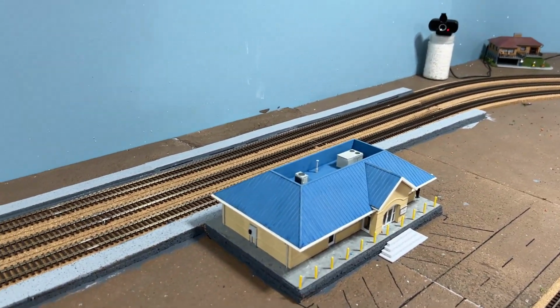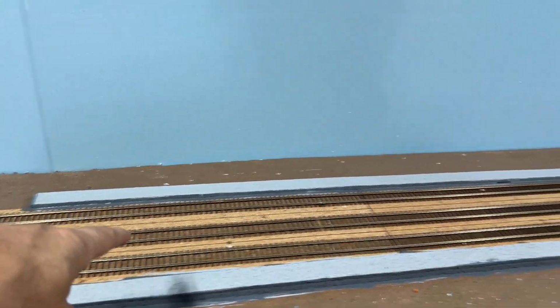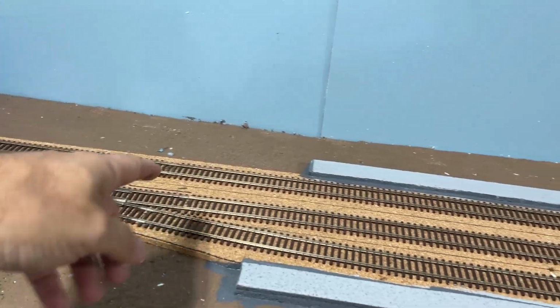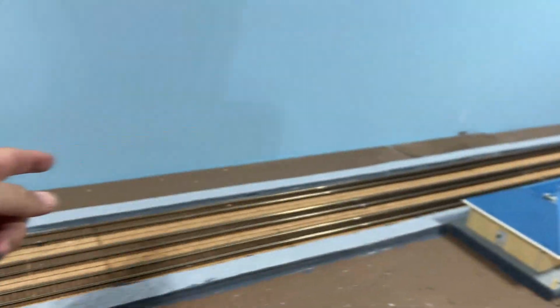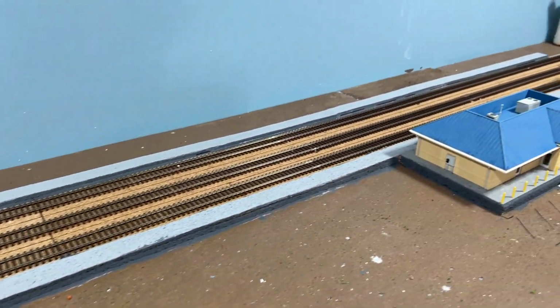So I am going to wait for that paint to dry. Actually, while I'm waiting, I might put some ballast down the middle, because I don't have any turnouts from this point all the way up to there. So I can just blast in some ballast and that's taken care of.